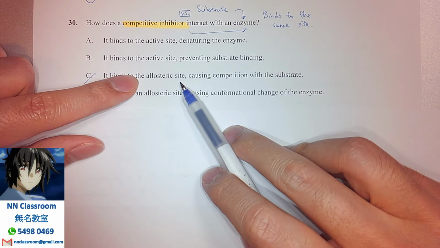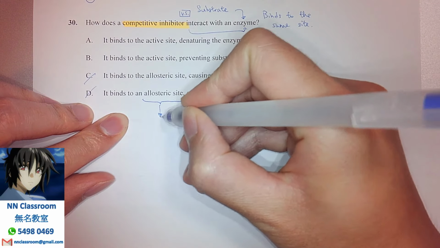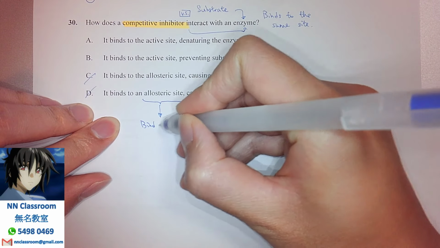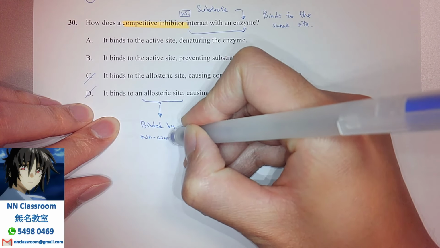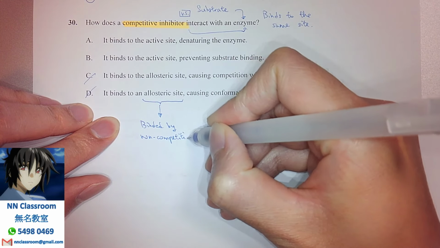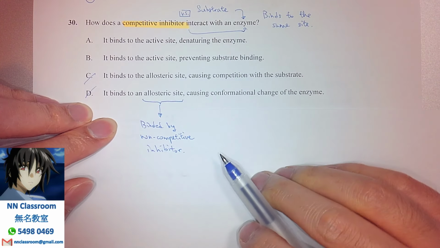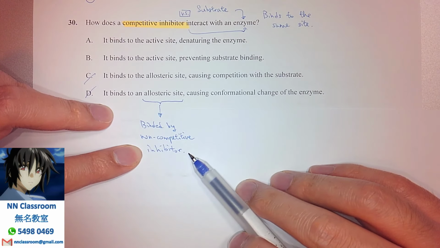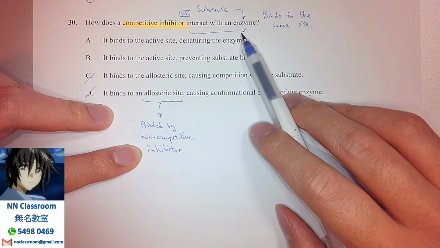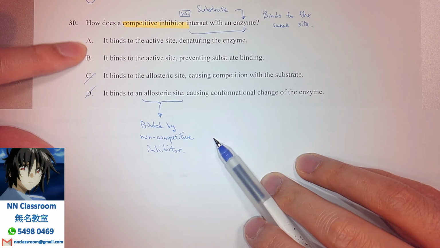because the one that binds to the allosteric site is what we call a non-competitive inhibitor, right? As there's no competition, the inhibitor binds to one site and the substrate binds to another site, which are not interrelated. So the answer can only be A or B.